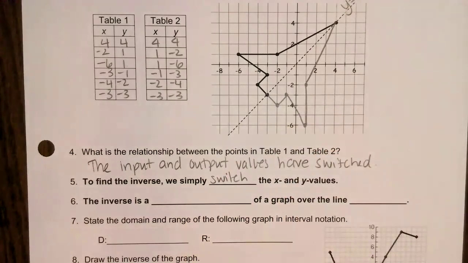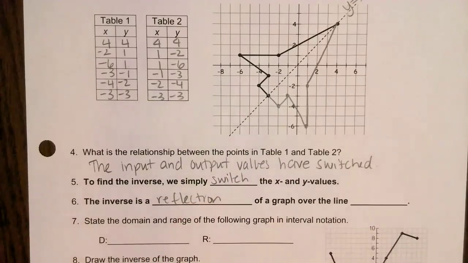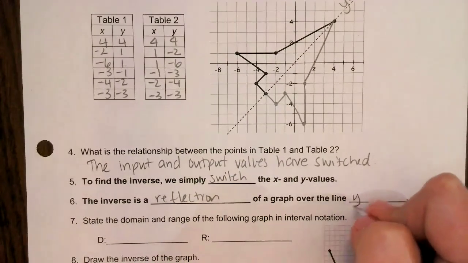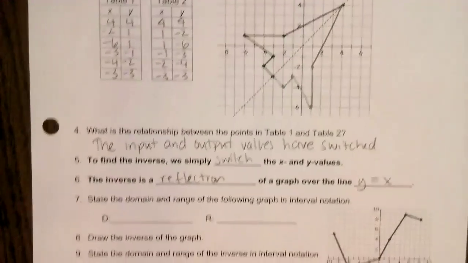The inverse is a reflection of a graph over the line y equals x. So that's part of the definitions there you want to hang on to. You want to know that the inverse is when we're switching those x and y values, or the input-output values, and they are a reflection over that y equals x line.